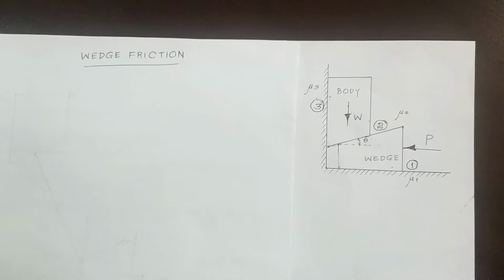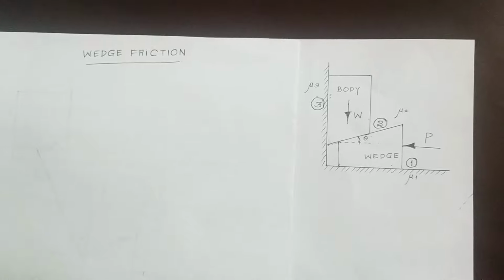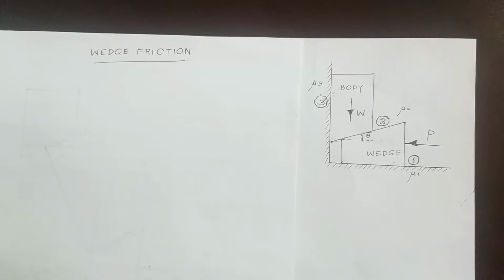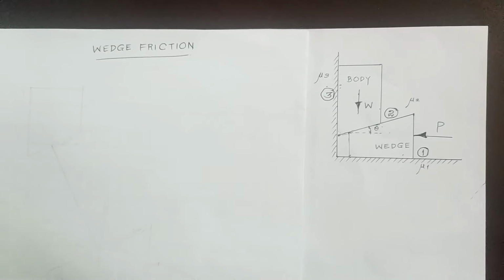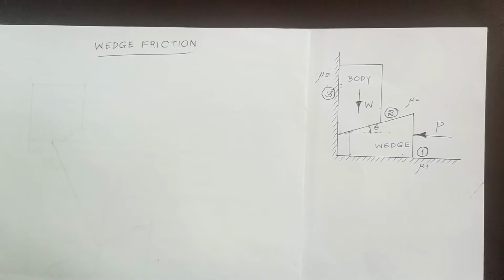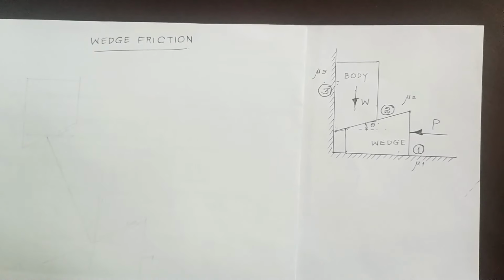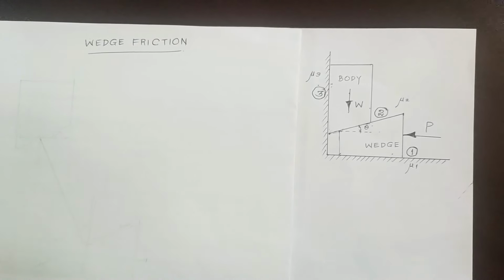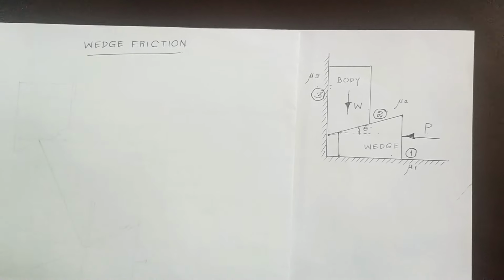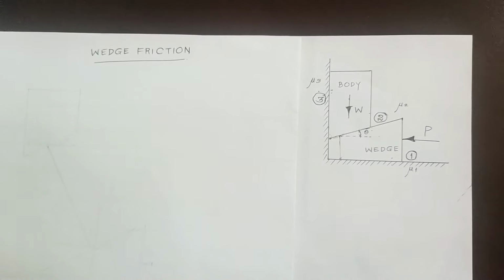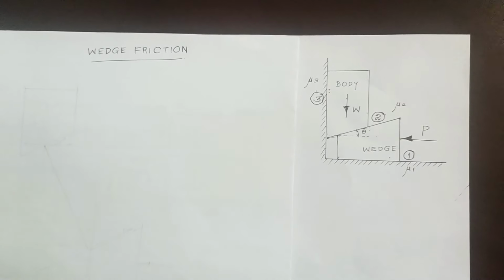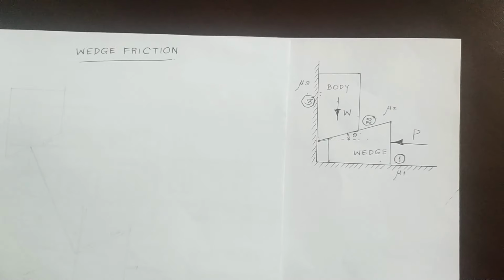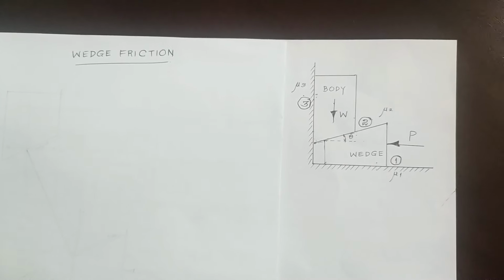Now that we have seen how to solve problems on ladder friction, let's look at the case of wedge friction. As you know, wedges are usually of trapezoidal or triangular cross-section. They are used to slightly lift heavy weights like machine parts or precast beams for final alignments or to make place for inserting lifting devices. The weight to be lifted would be of a greater magnitude, so in most cases, the self-weight of the wedge is neglected.